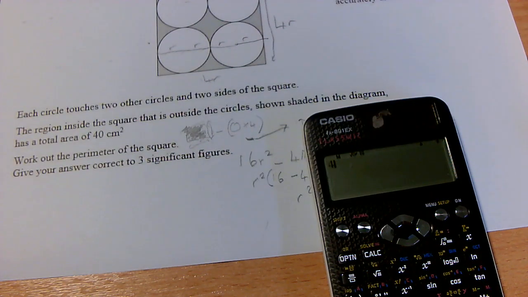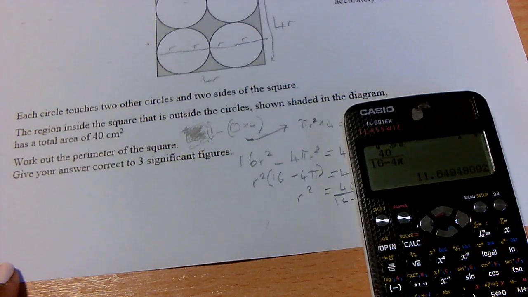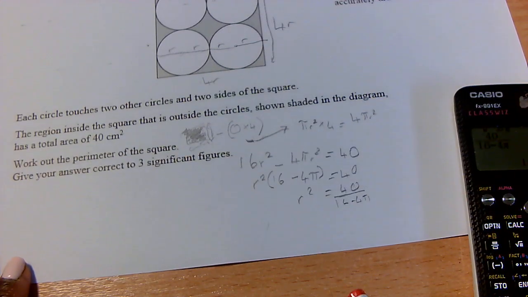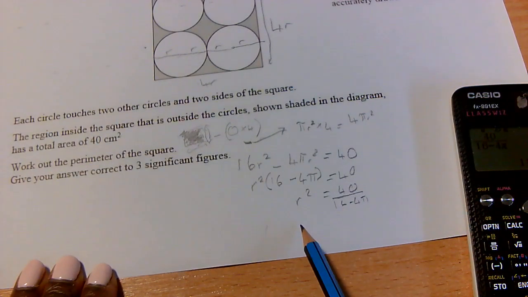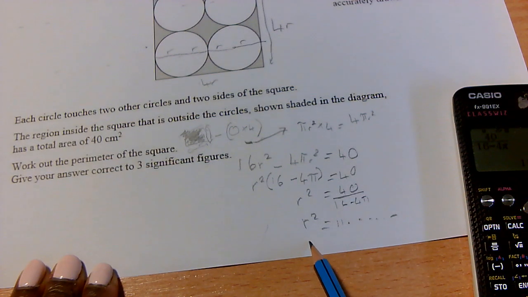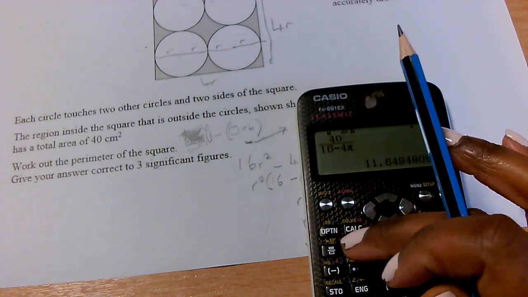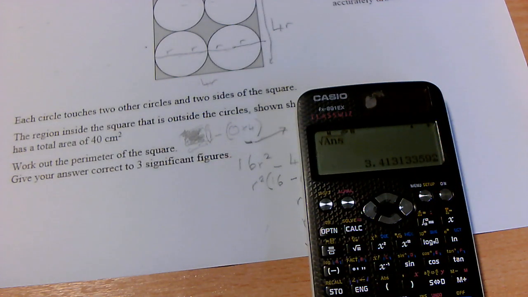So I'm pressing 40, I'll do it as a fraction, 40 over 16 minus 4, and I'll use the pi button. Okay, and that gives me a decimal of 11.64, and it goes on, but I'm going to leave it in my calculator. So we've got r squared equals 11 point something, a long decimal, but because I'm going to use the answer button to get the radius, which will be the square root of that, I'm just pressing square root of answer.